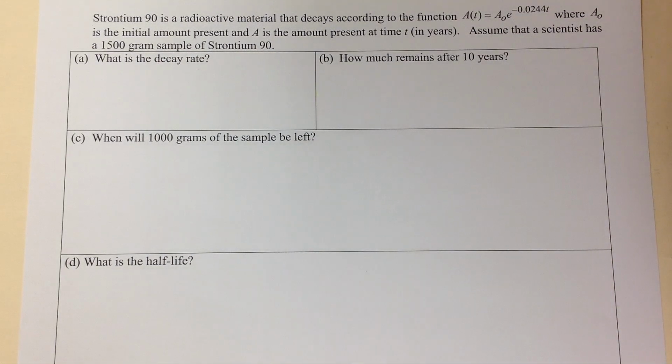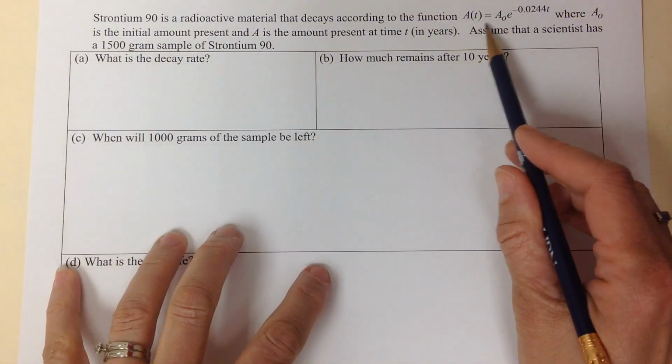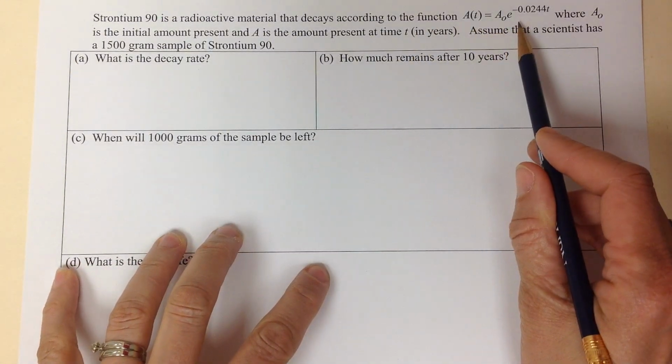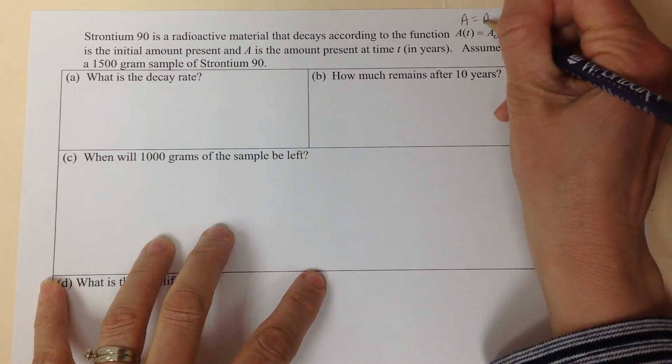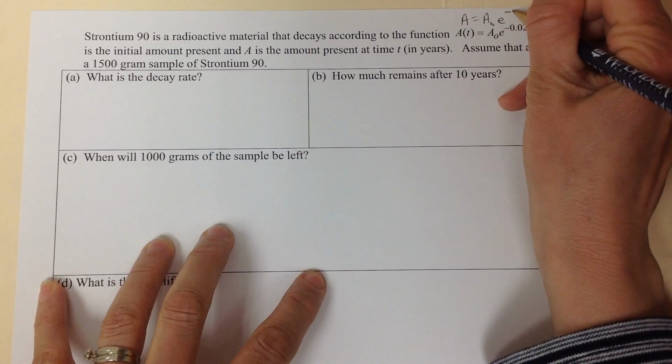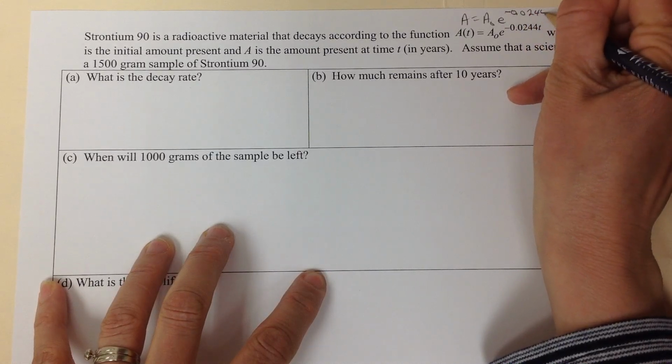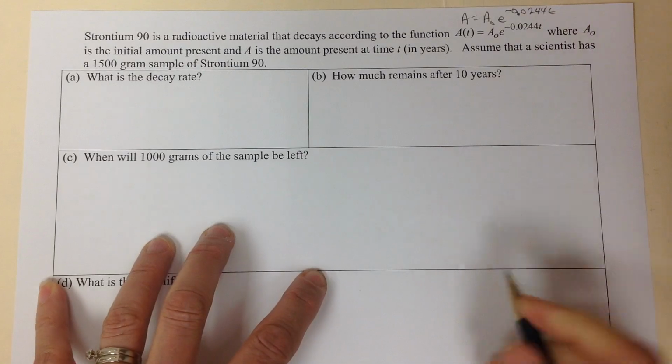We're told that strontium-90 is a radioactive material and it decays according to this function. Now it's given in function notation, but if you prefer to just think of that as A equals A naught e to the negative 0.0244t. Now what does this other stuff mean?